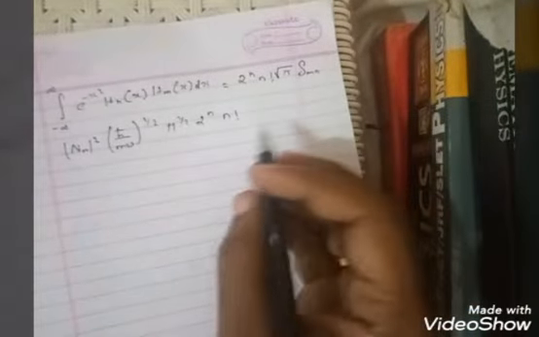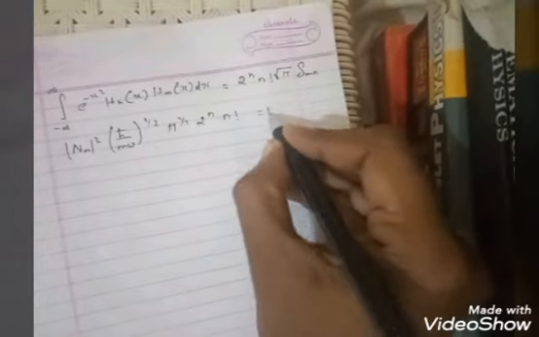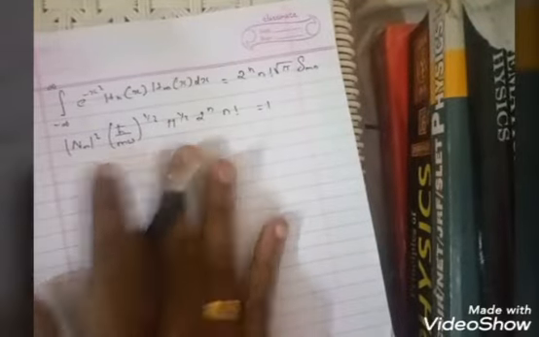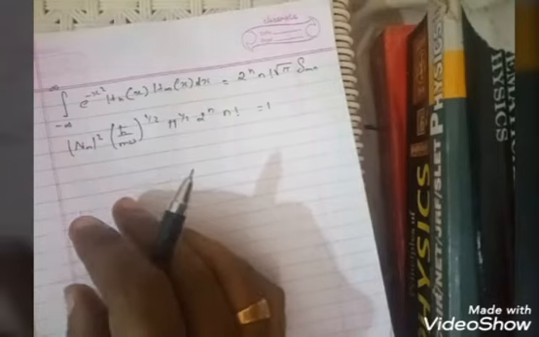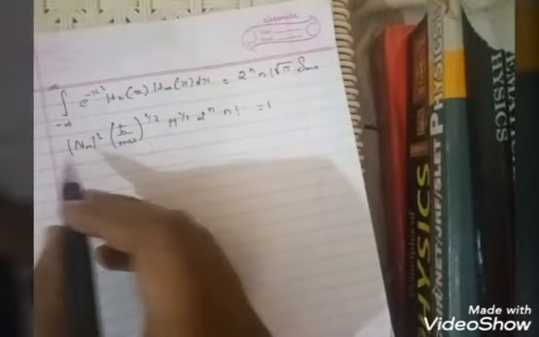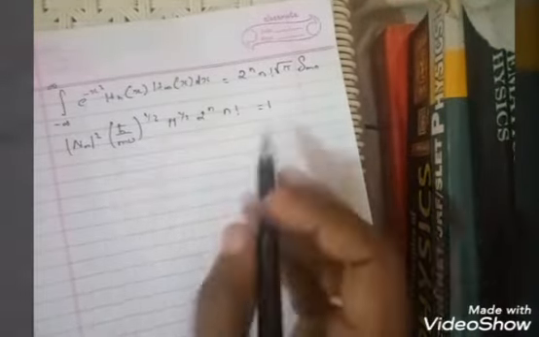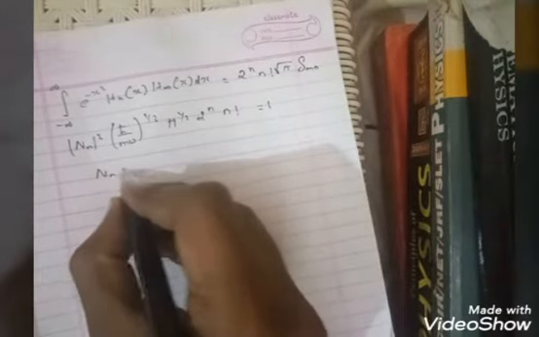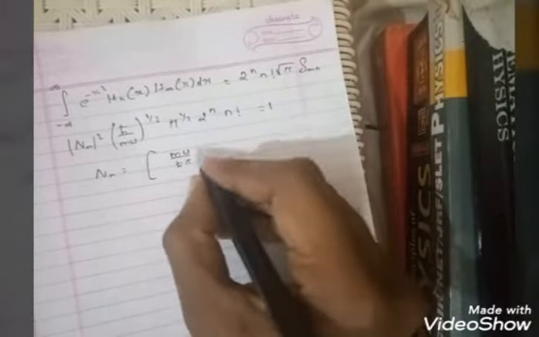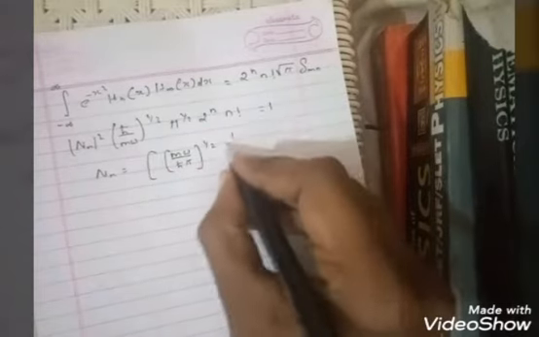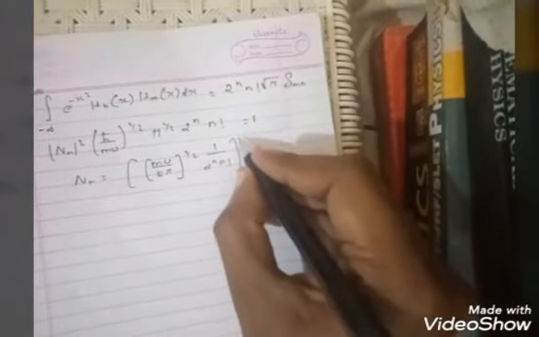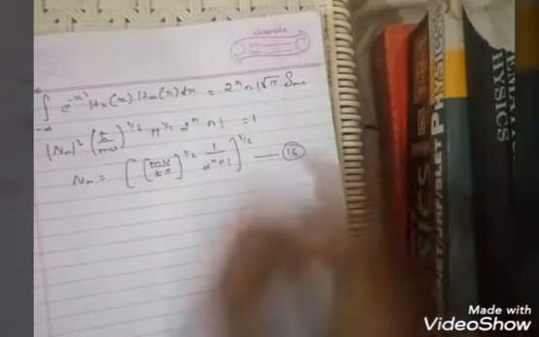Now the normalization condition demands that this should be equal to 1. So integral psi star psi d tau should be, or in the one-dimensional case, integral psi star psi dx. That should be 1. Now we can determine this normalization constant by rearranging the terms here. You will get Nn equals m omega by h cross pi the whole raised to half into 1 by 2 raised to n factorial the whole raised to half. This is 16.